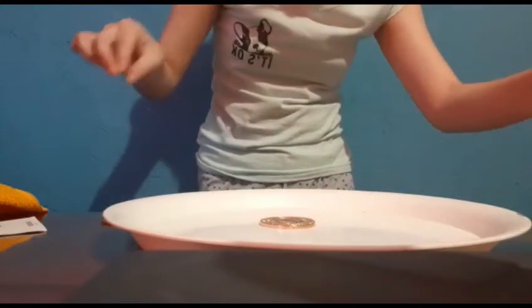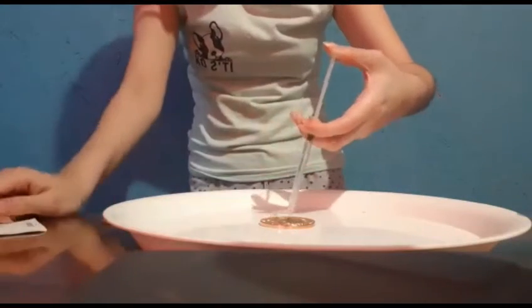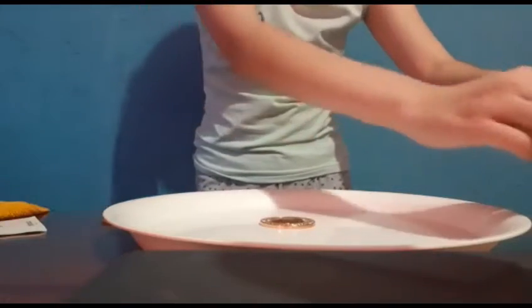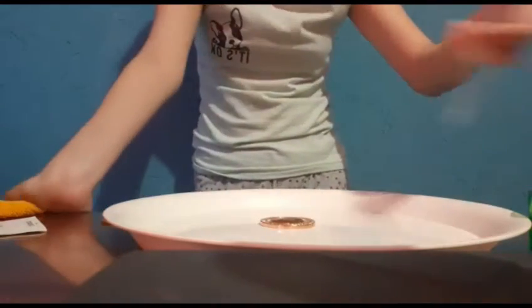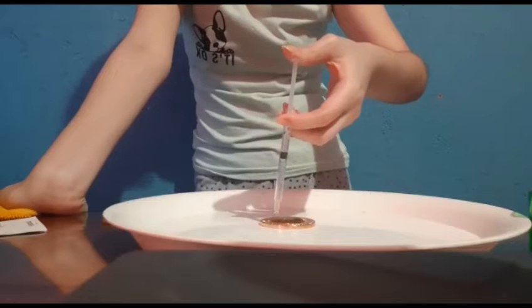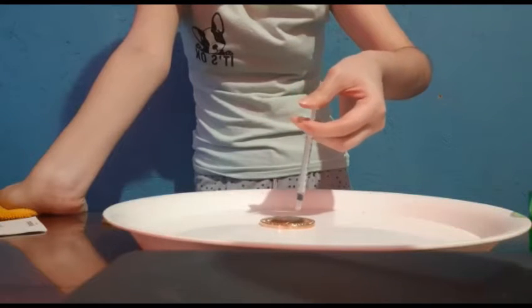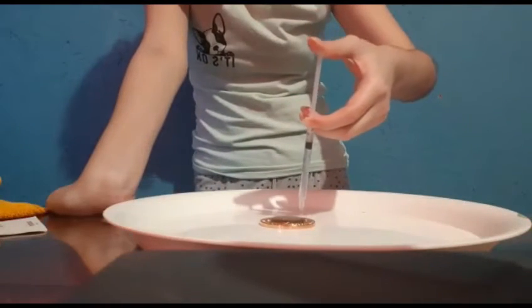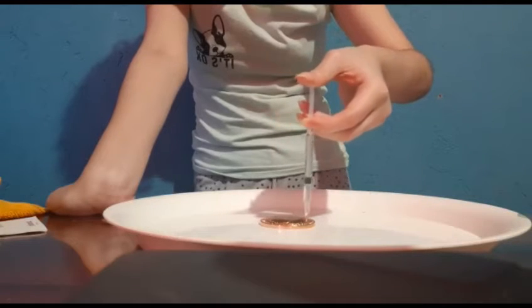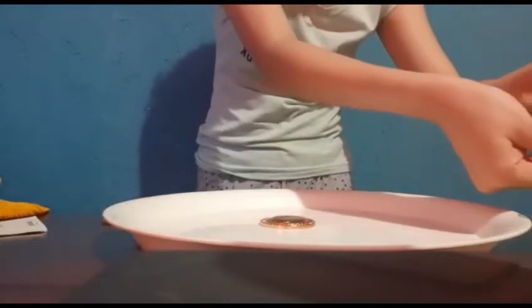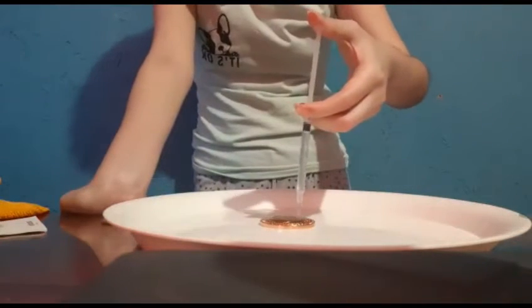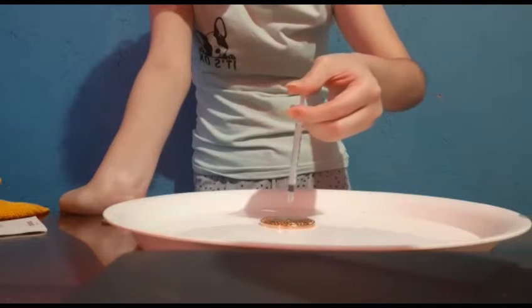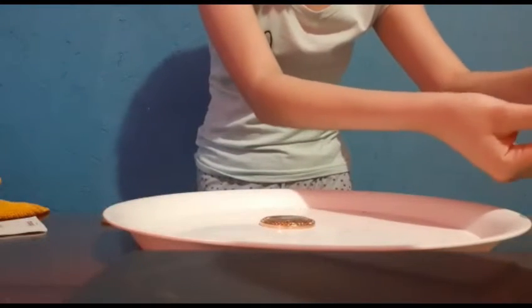I only have to introduce the water in it and start putting all the water around the top of the coin. And as you see, the water is staying there, and in a few minutes you are going to see how it starts to act. This is usually made with a dropper, but in this case I don't have it, so that's why I'm using this. As you see, the water is going over all the coin, making a dome.